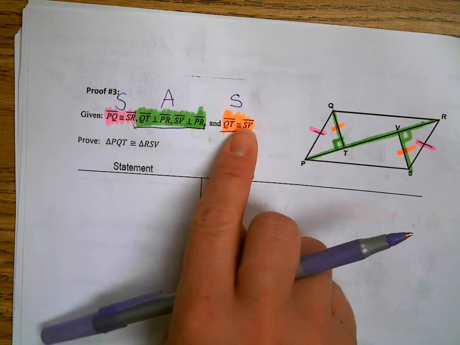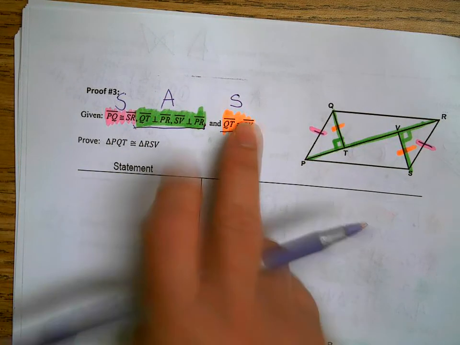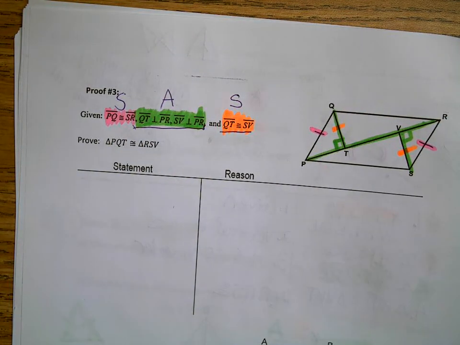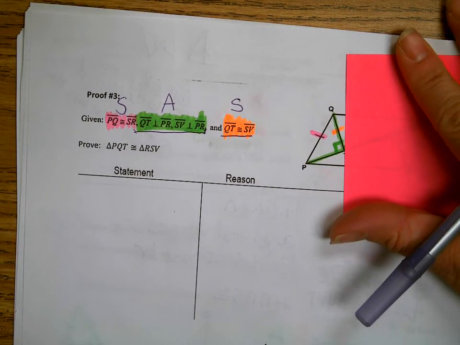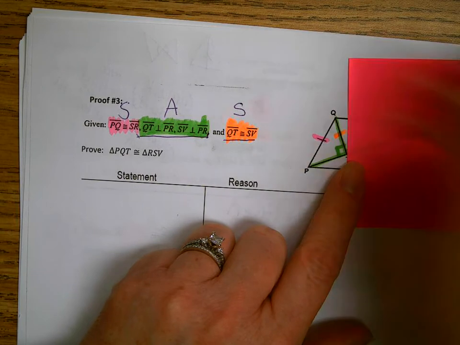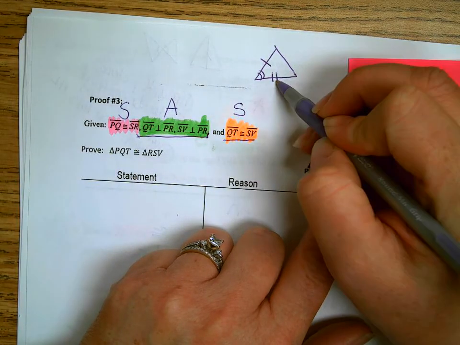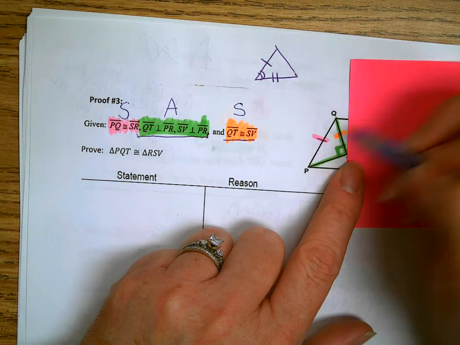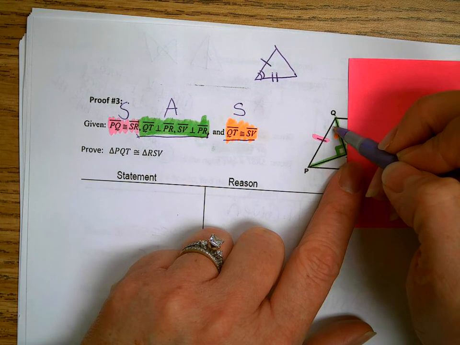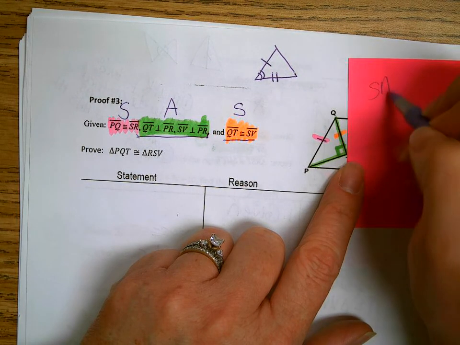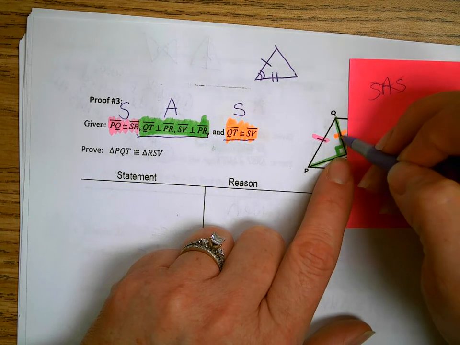So the way they gave it to us, listed out in the given, makes it seem like it's side angle side. But this is where we have to cover up the triangle, isolate one triangle at a time, and look at its markings. Okay. For side angle side, we would need two sides and the angle between them. So between the two sides we've marked, do we have the angle between them? We don't. So it can't be side angle side. Well, we have an angle and two sides, but we have an angle side side.